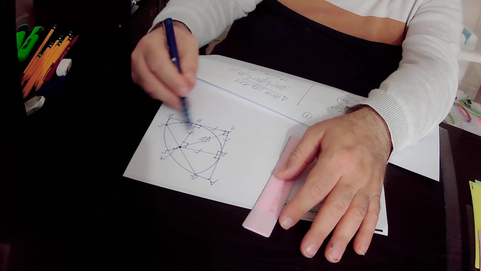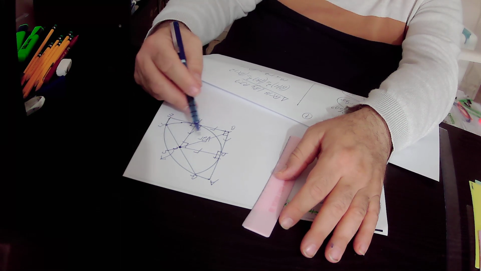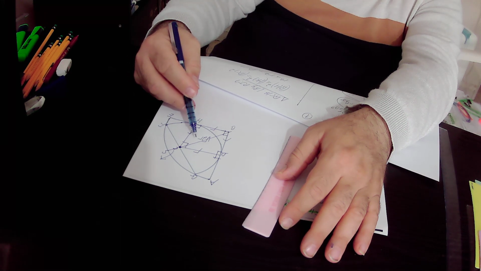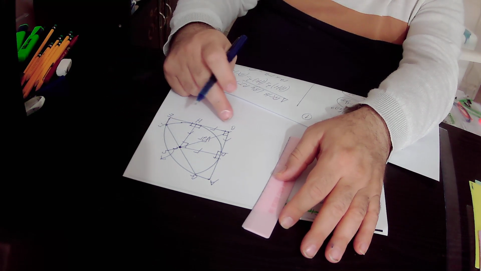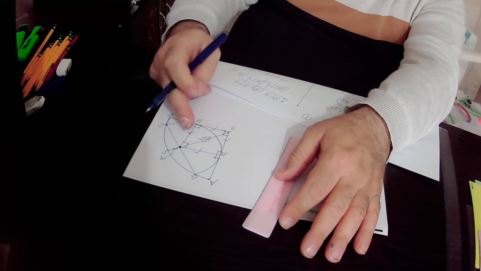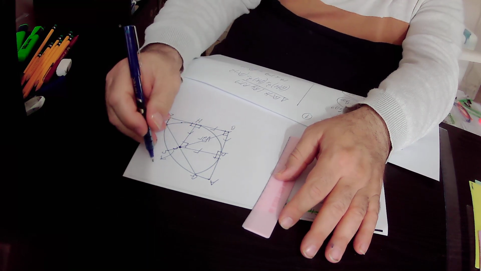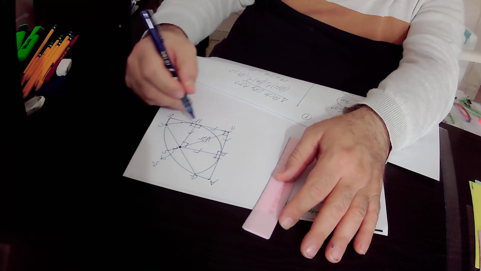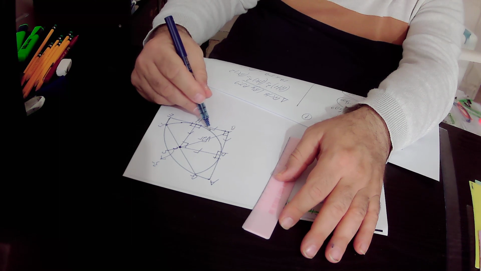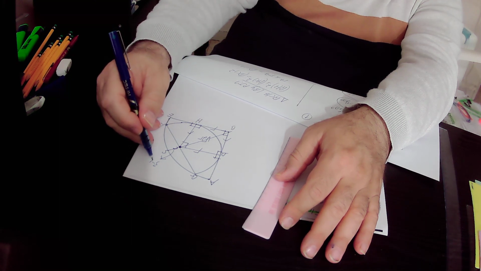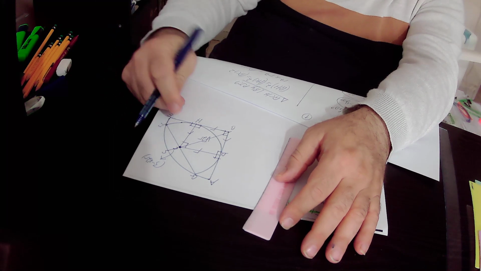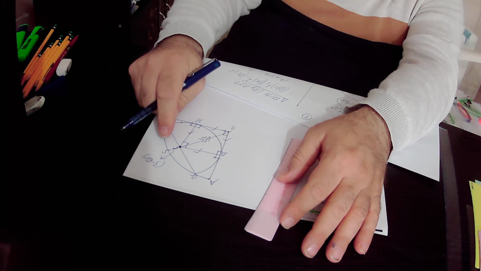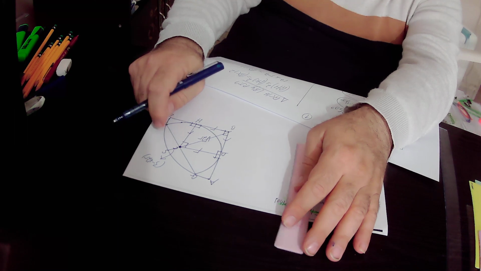Actually BS is the radius of the quarter circle, that is 3 units. 3 units minus the diagonal BC is the value of CS. So it is 3 minus the length of the diagonal BC, that is square root of 2R. So in conclusion, we found that line segment CS equals 3 minus square root of 2R.